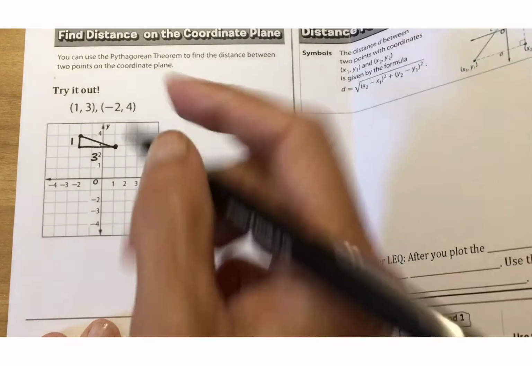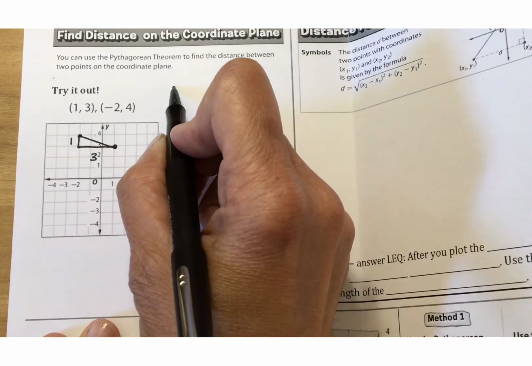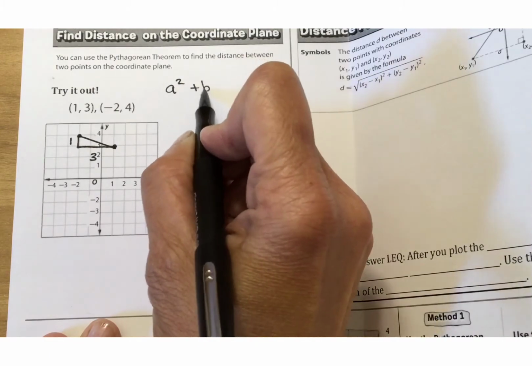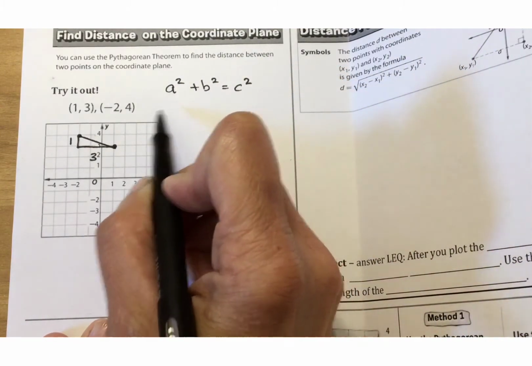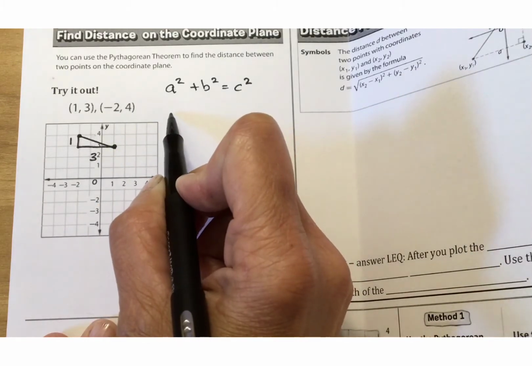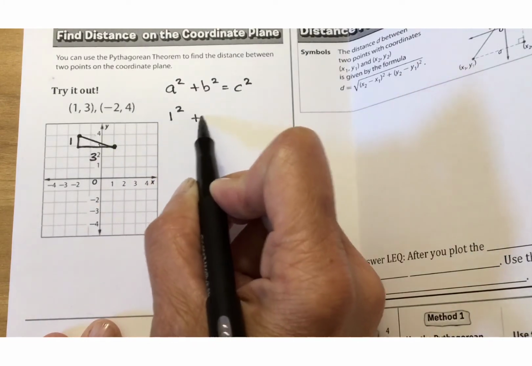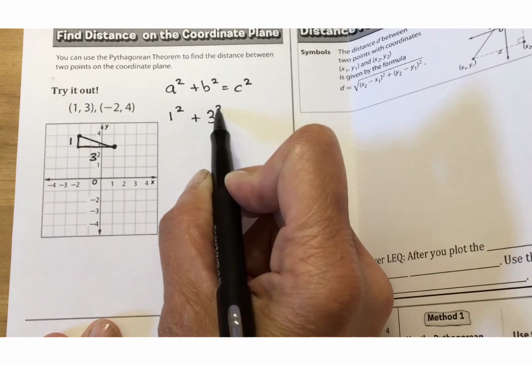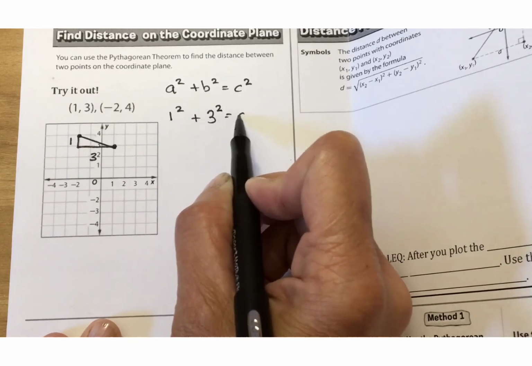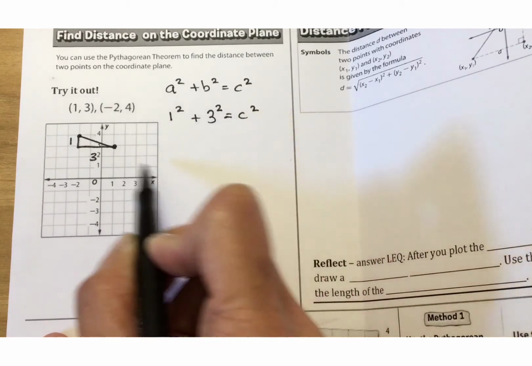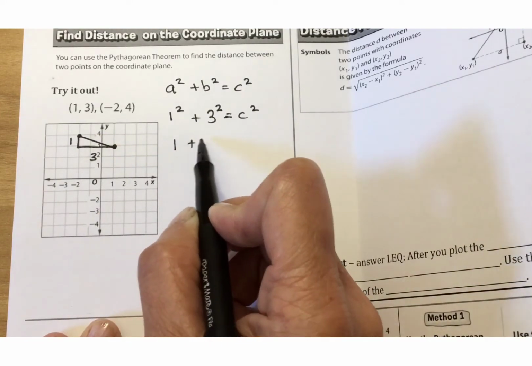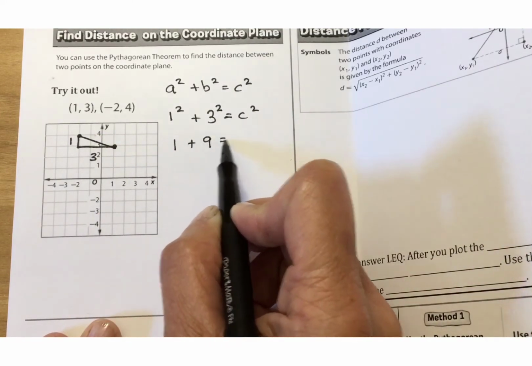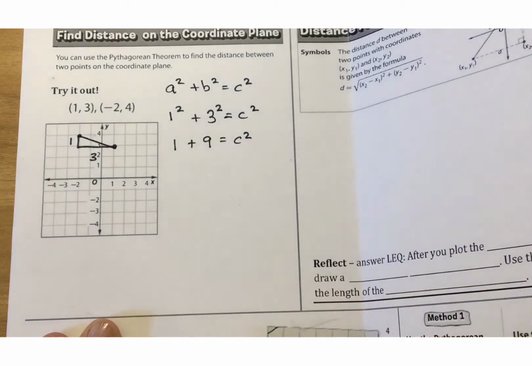So let's go ahead and, you can pick either number as a. I'm just going to use 1. So 1 squared plus 3 squared equals c squared. So what is this distance? 1 squared, 3 squared is 9, c squared. 1 plus 9.